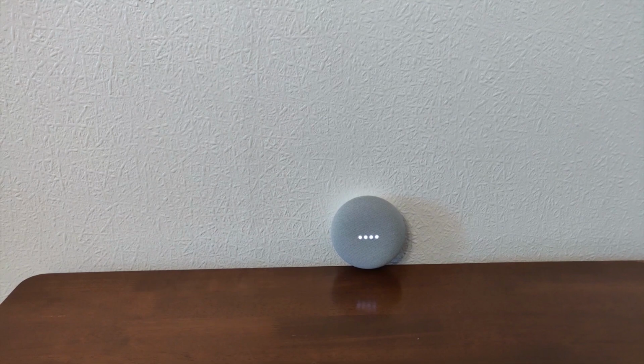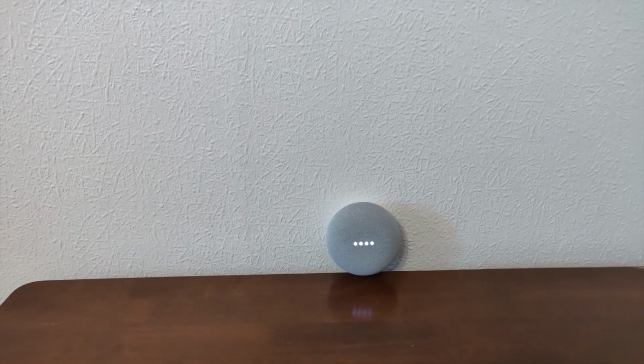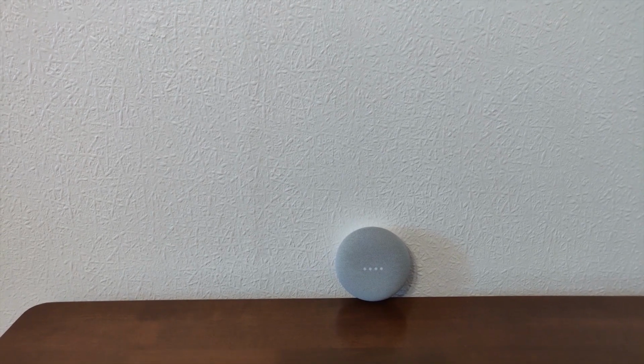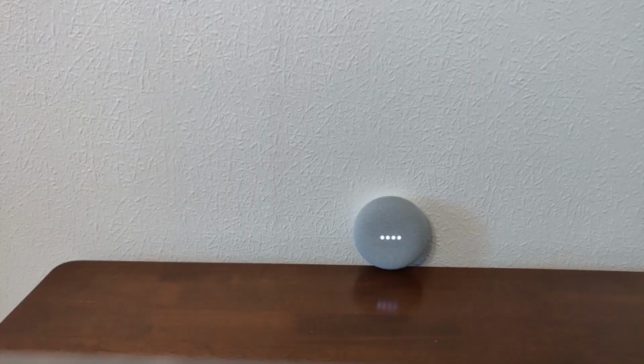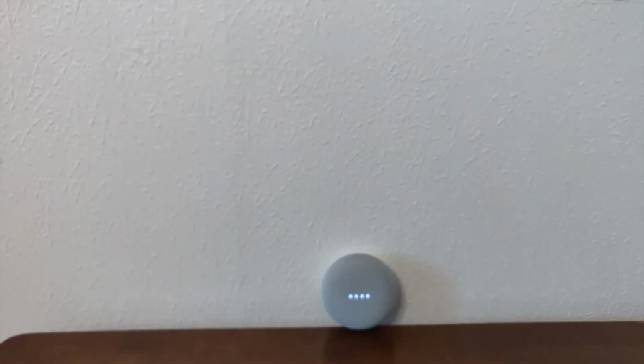If you've had enough of Pikachu, then all you have to do is stay silent for a while. The Google Home Assistant will come up and say something, and if you stay silent for a bit longer, then Pikachu will leave. So I'm just going to time lapse this quickly.